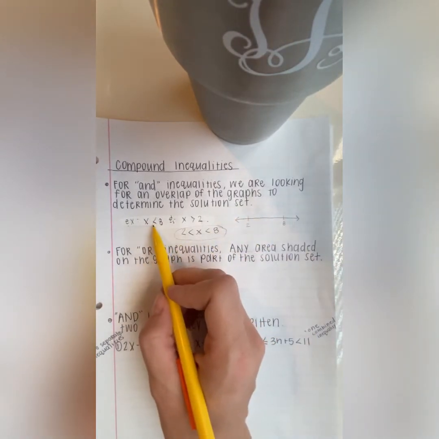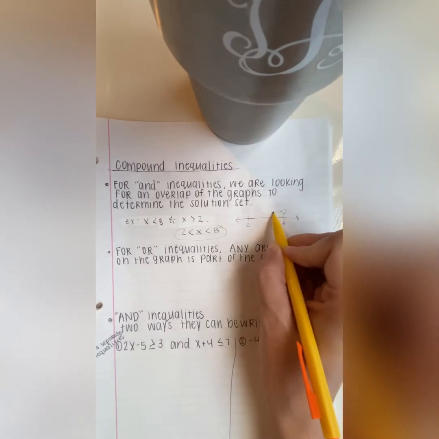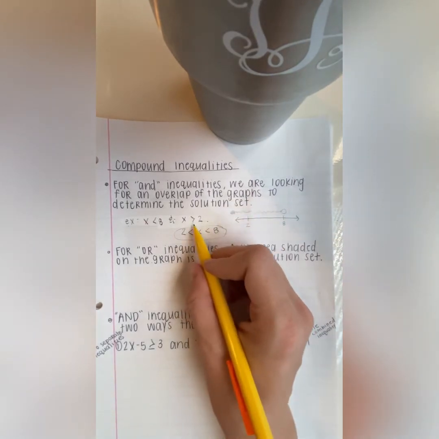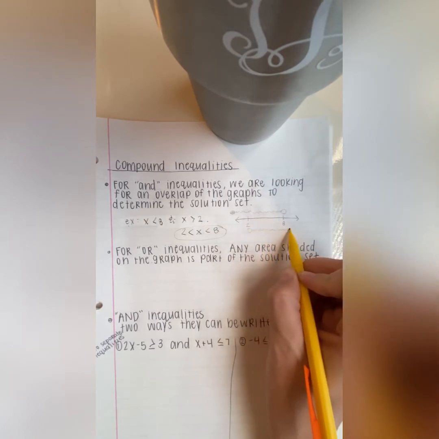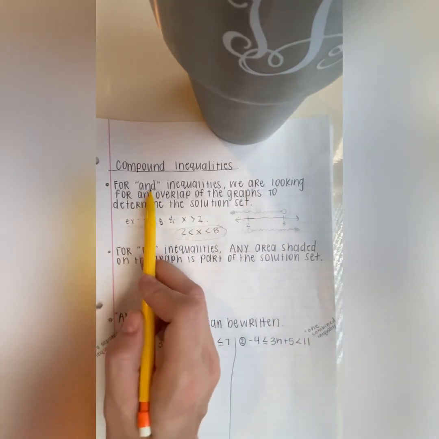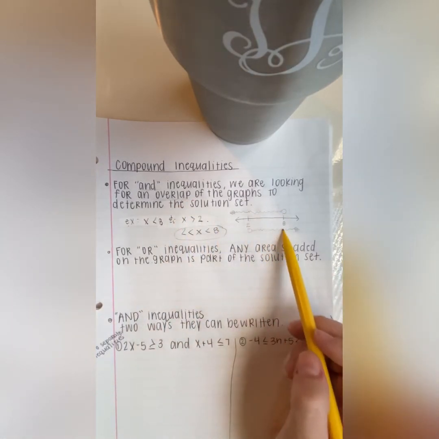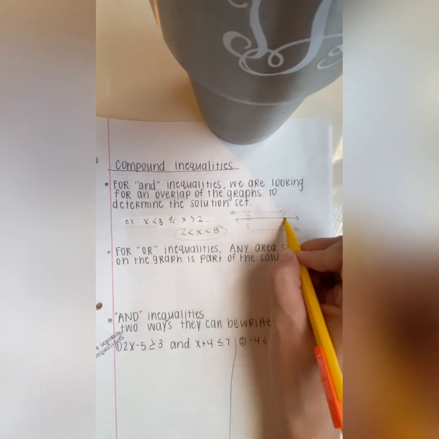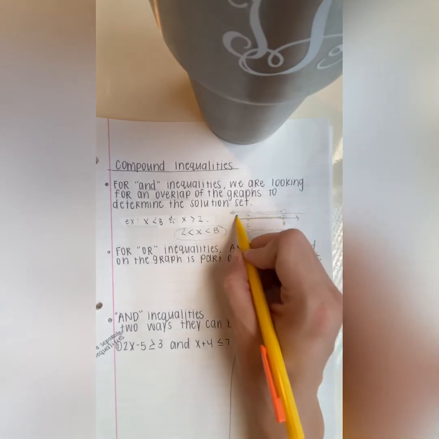If I were to graph this first one, x is less than 8, then we're shading everything to the left of 8. And then x is greater than 2, so we'd be shading everything to the right of 2. Since these are combined by the word and, we're looking for just the overlap. The place where these two overlap is right here in the middle in between 2 and 8. So that's why we would get the graph like this to be our answer.